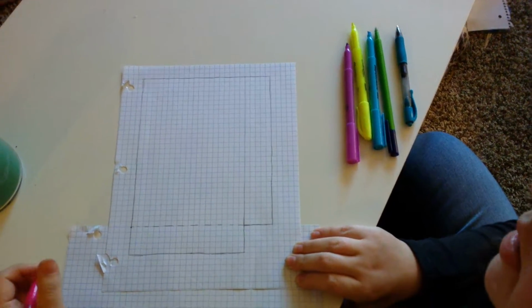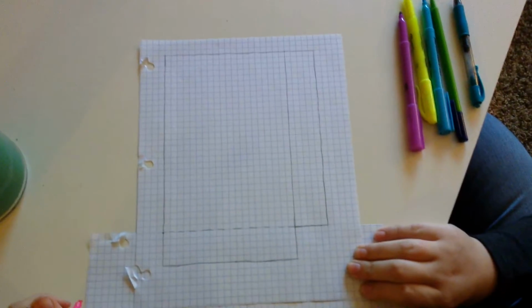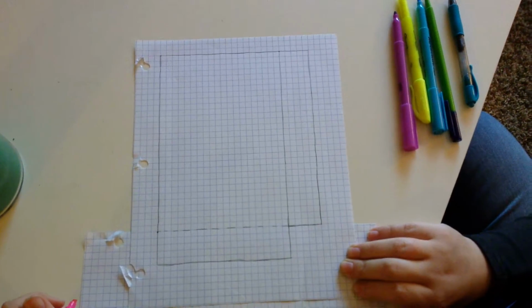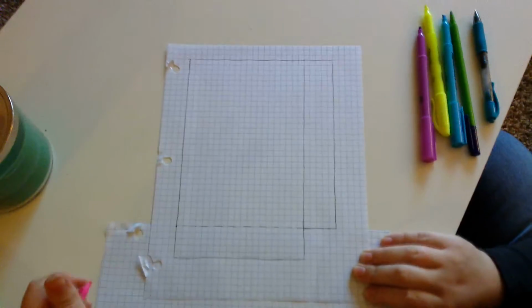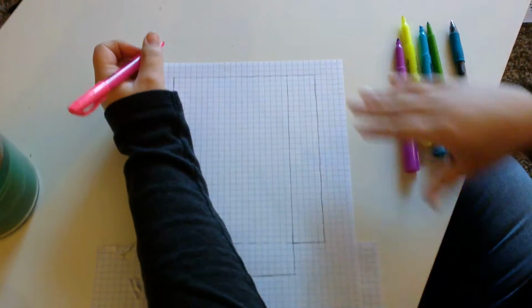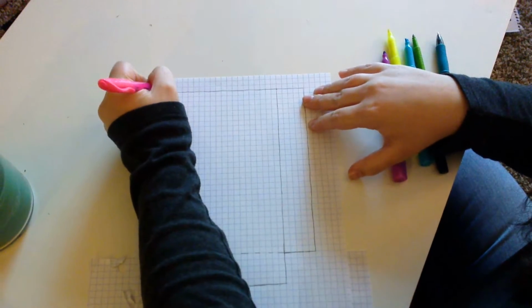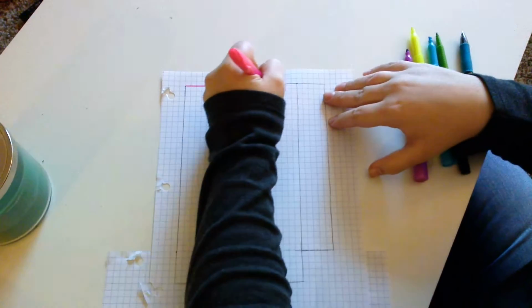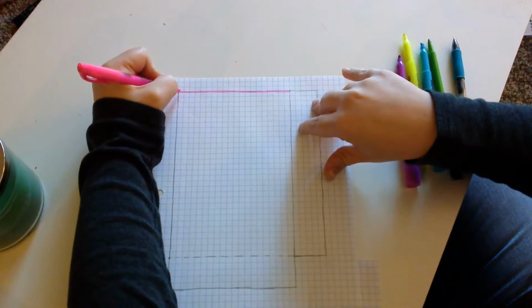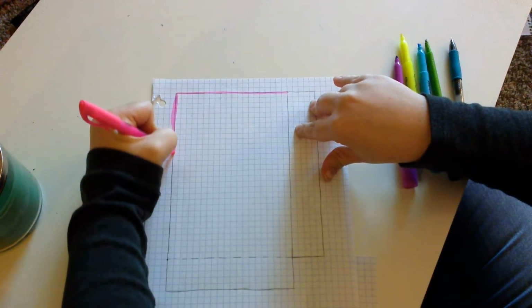So our problem today is going to compare two gardens, McKenna's garden and Carl's garden, and we want to see which one has the bigger area. So we're going to start off by drawing Carl's garden, which is 20 by 35. So here I have 20 feet and 35 feet.